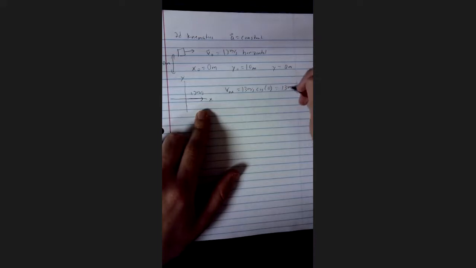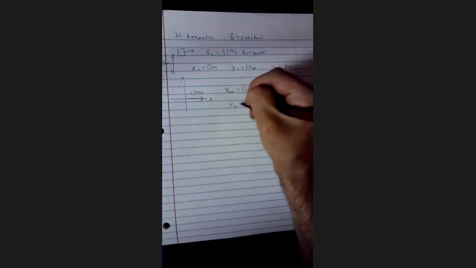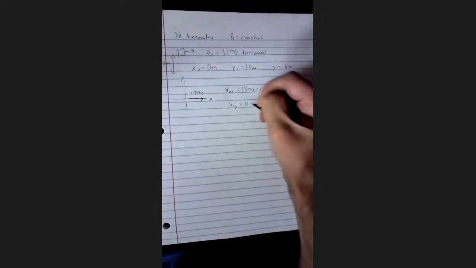What's the angle? Well, it's 0. So cosine of 0 is just 1. But we didn't really have to do that, right? Because we can see with our eyes that it's all along the x direction. So the entire magnitude is x, and the y part is 0. So 0 meters per second.